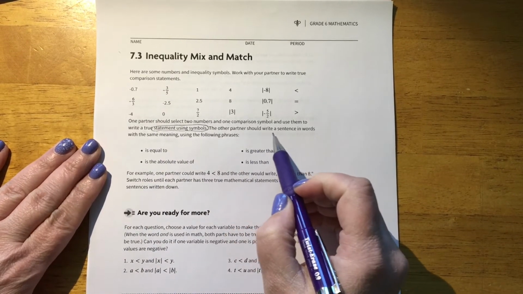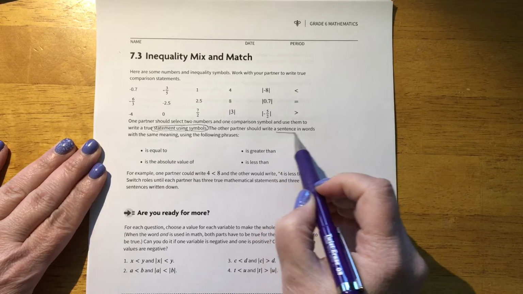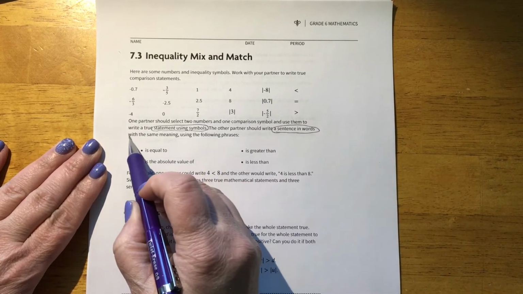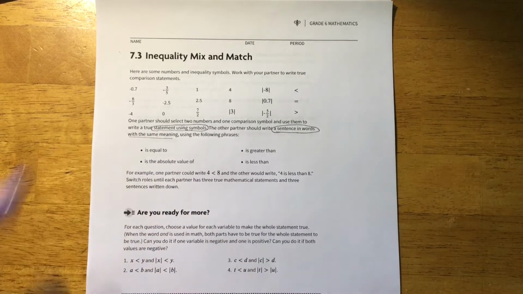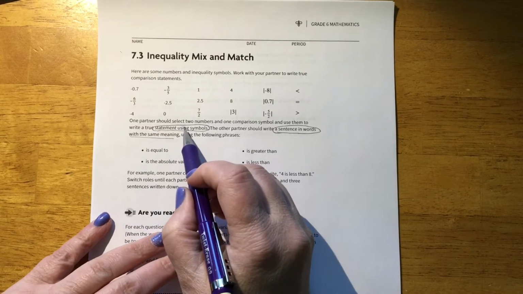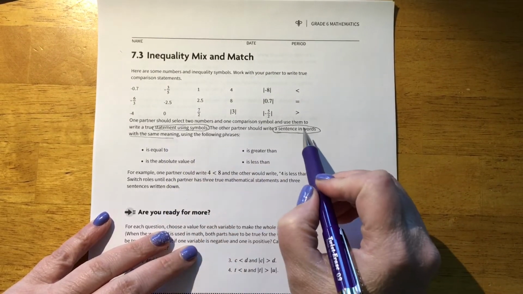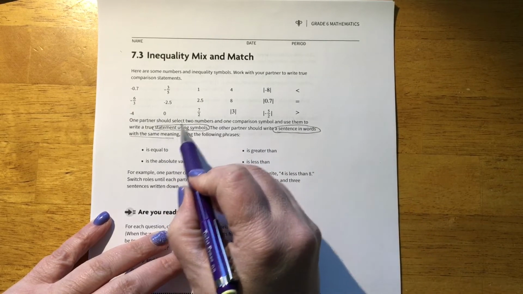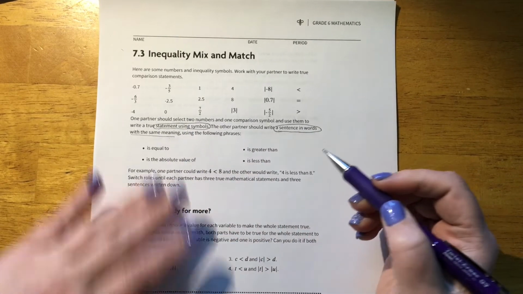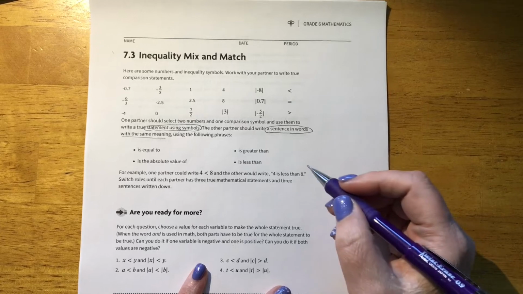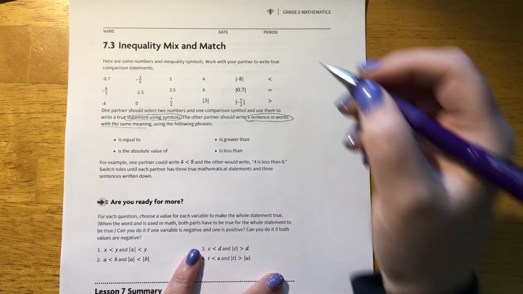The other partner should write a sentence in words with the same meaning. Okay, so we're going to do 2 things here. We're going to write a statement using symbols, and then we're going to write a sentence in words that means the same thing. Okay, so I will do an example of this to show you what it's talking about.